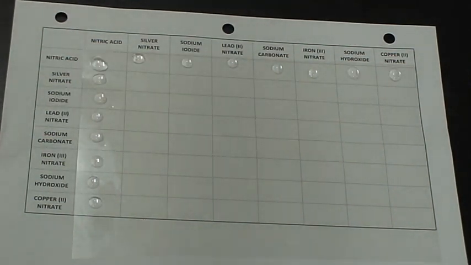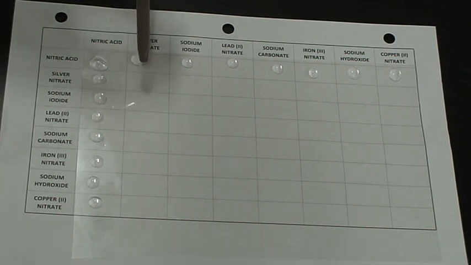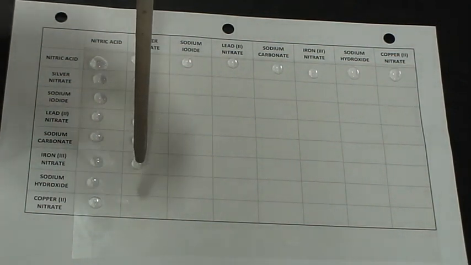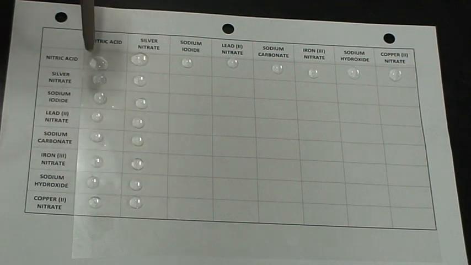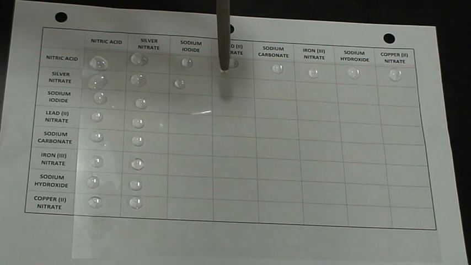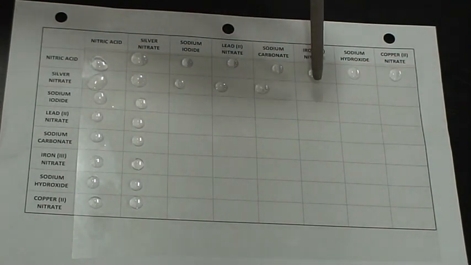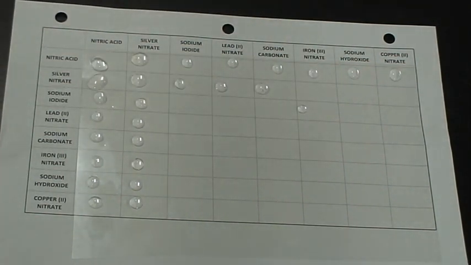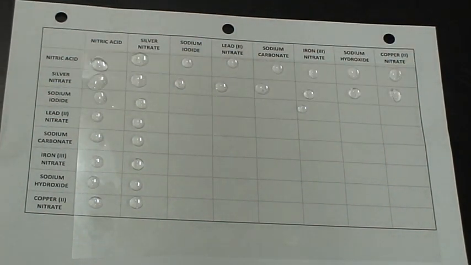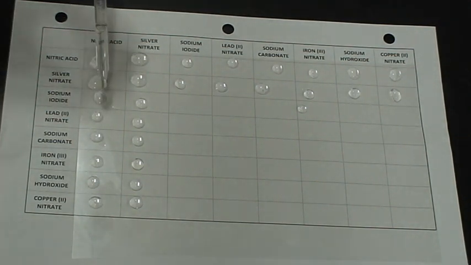Okay, now as we'd expect, nothing would happen with nitric acid column because nitric acid mixes with itself and does essentially nothing. Now we're going to take the second one, which is silver nitrate. And I'm going to add that across. Third one, sodium iodide. Put that one across.